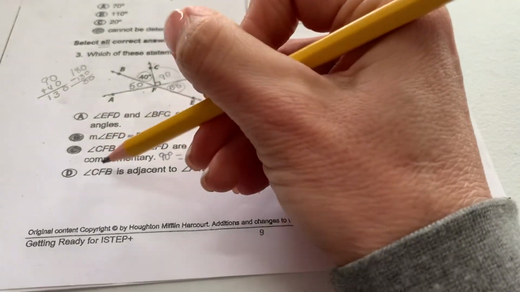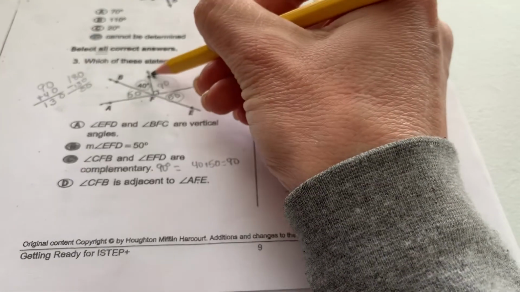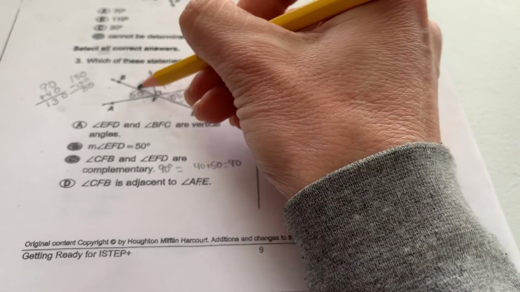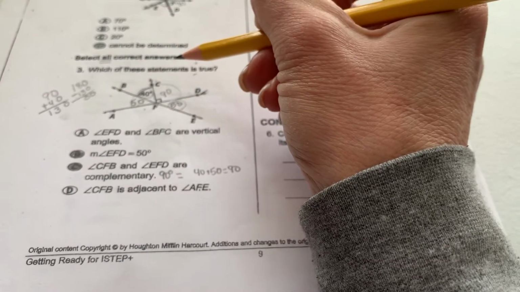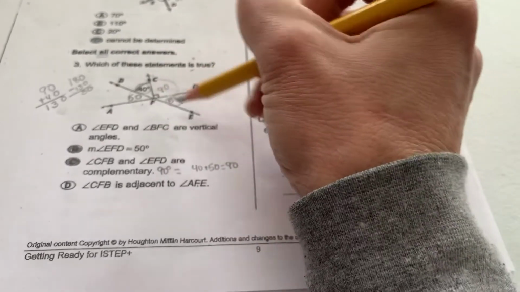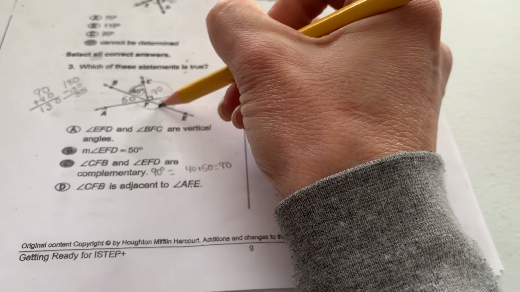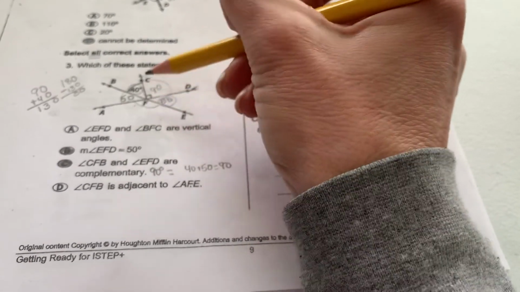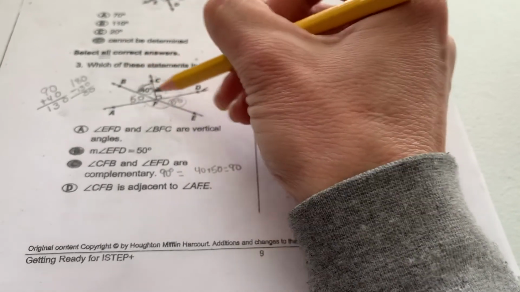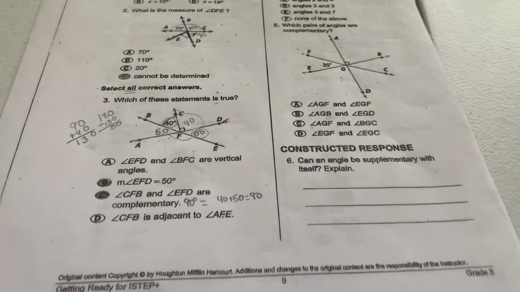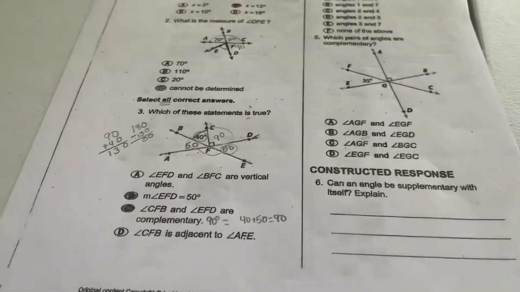And then CFB, that's this angle right here with the 40, is adjacent to AFE. Adjacent means side by side. They're not adjacent to each other. Adjacent would be CFB and BFA. They would be adjacent to each other. So the answer for number 3 is B and C. All right, let's go up to number 4.